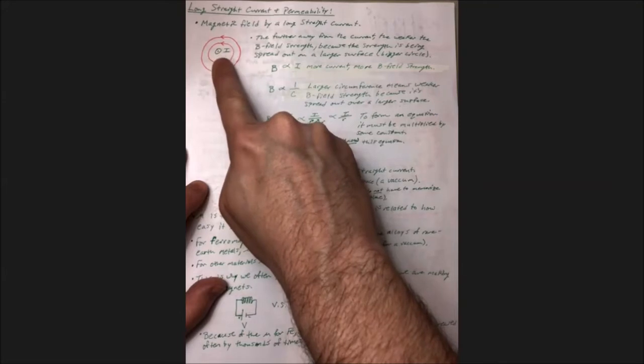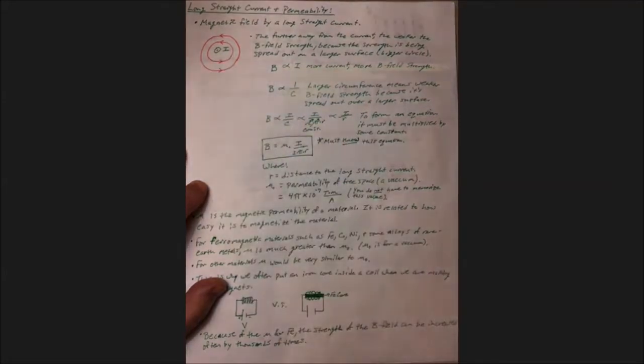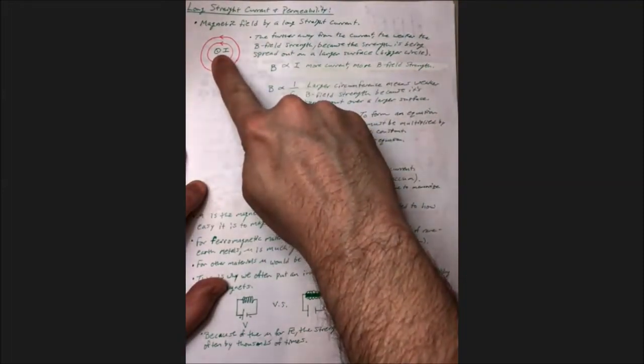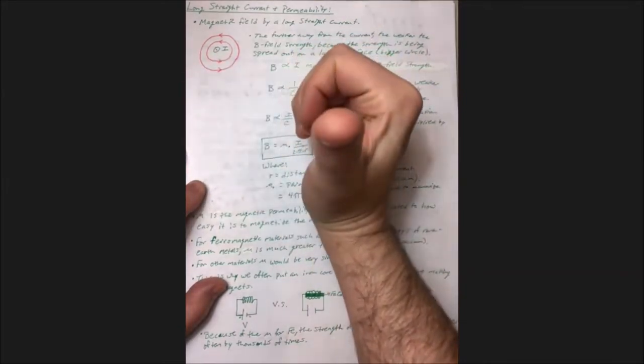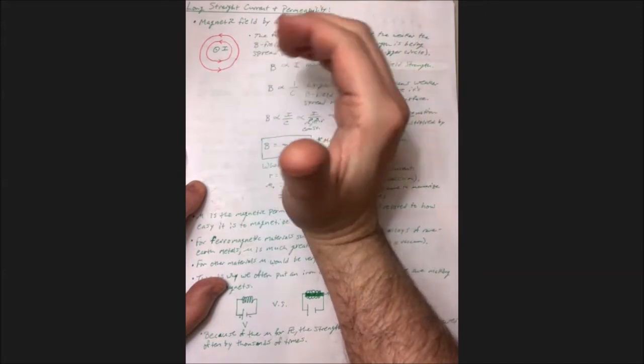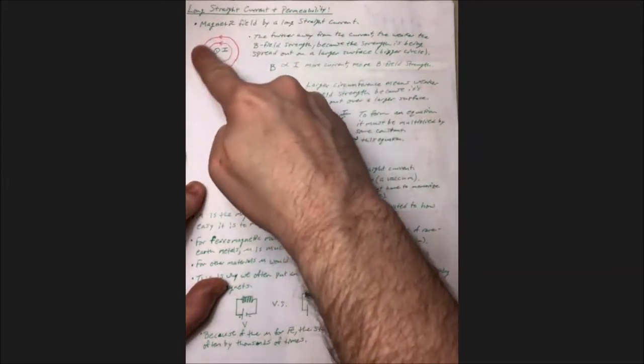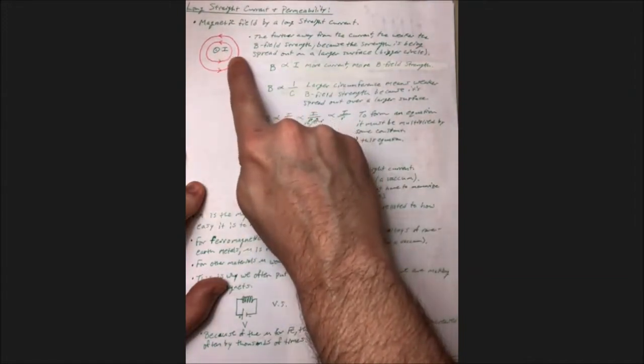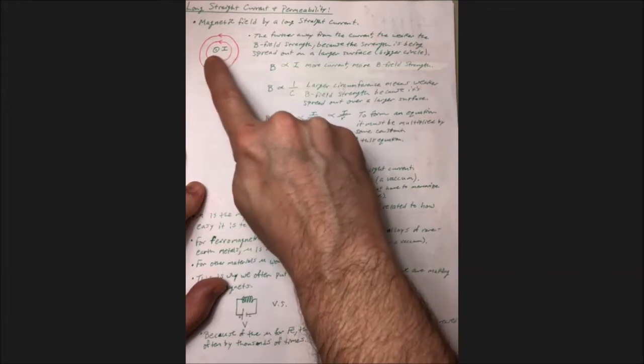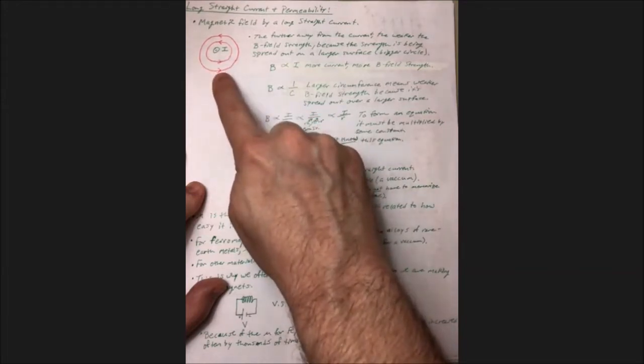So this one, we're going to use the curved finger right-hand rule. We're going to point our thumb in the direction of the current, okay, which in this case is coming out, and then our curved fingers are going to move in the direction of the magnetic field. So in this case, our fingers are curving counterclockwise, and so that's what our magnetic field is going to be, a counterclockwise loop.